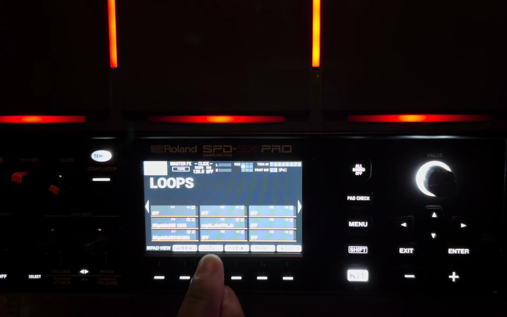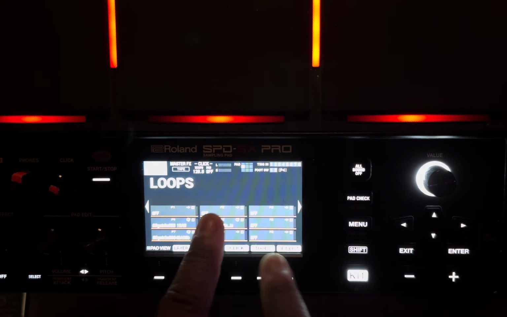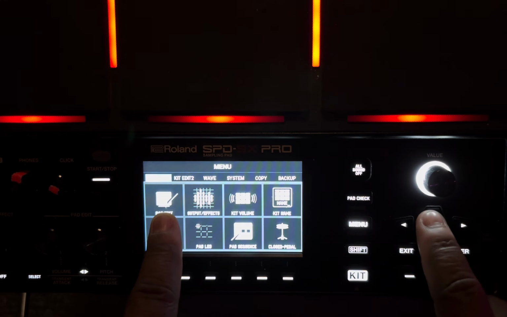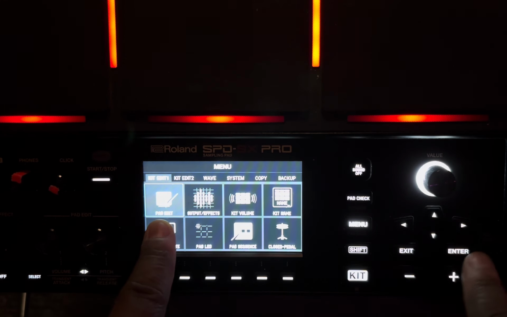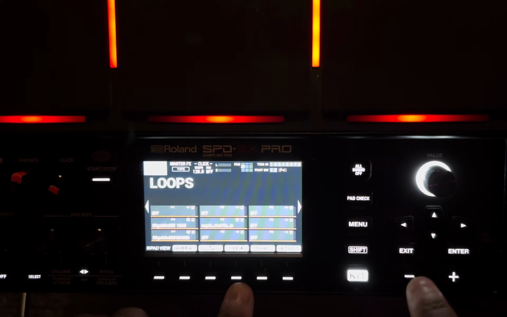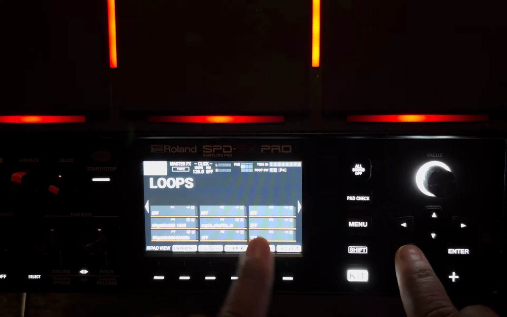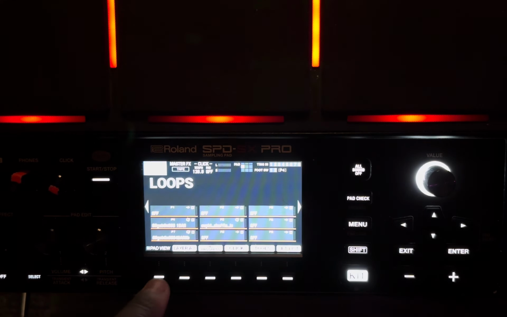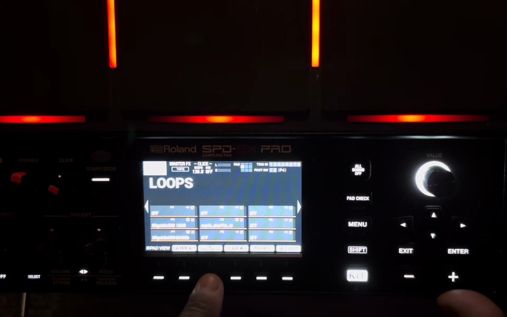This is the button on this screen, which you get to by going here: Kit Edit, Pad Edit, Enter, wrong, exit. It's this screen. So you've got the pad view. This is the pad view, so you can see what's happening on each pad. Layer A, layer B. All right, so right here's the pad progress button.